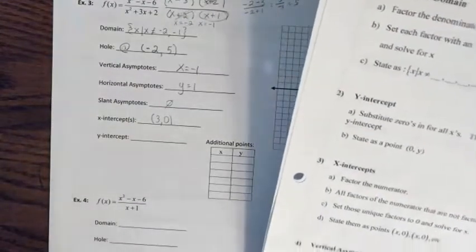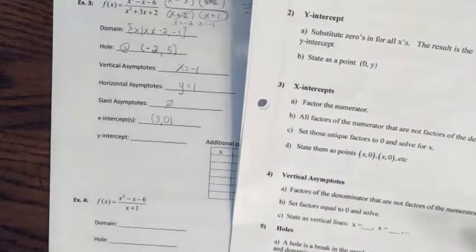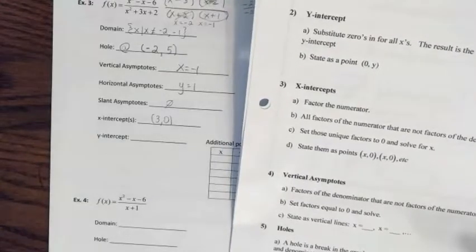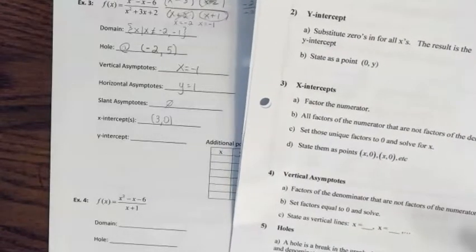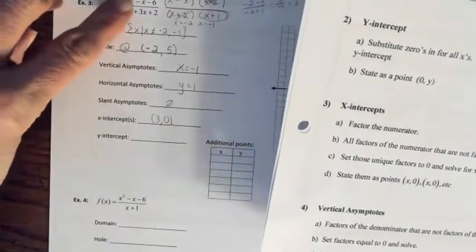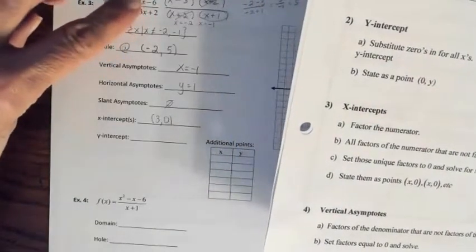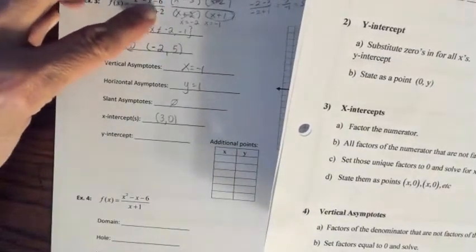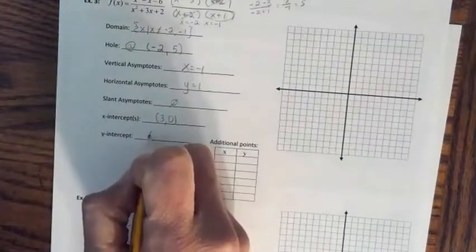And then for the y-intercept, you're going to substitute zeros in for all x, and that is going to give you your y-intercept. So if I let all these be 0, I get -6, and then that would be 2. So -6 over 2 is -3. So that y-intercept is (0, -3).